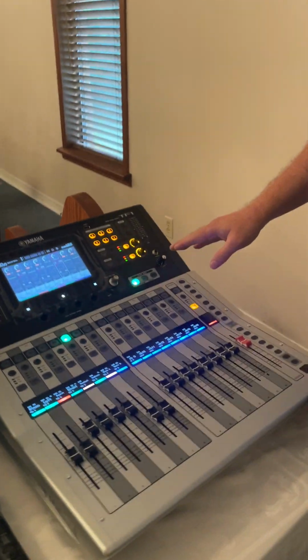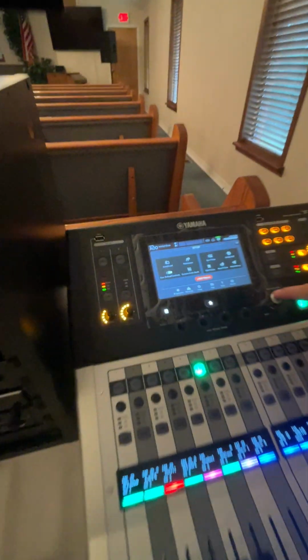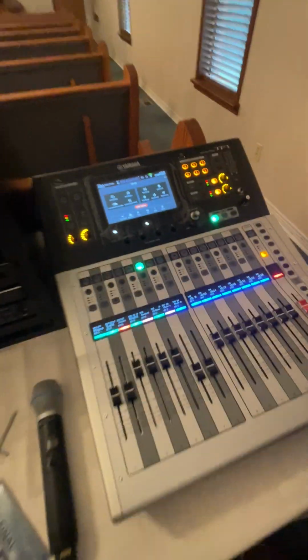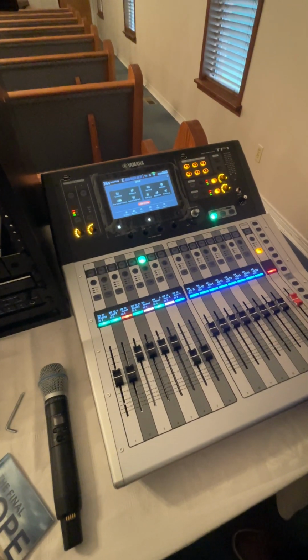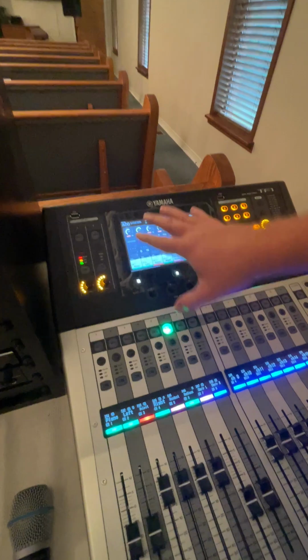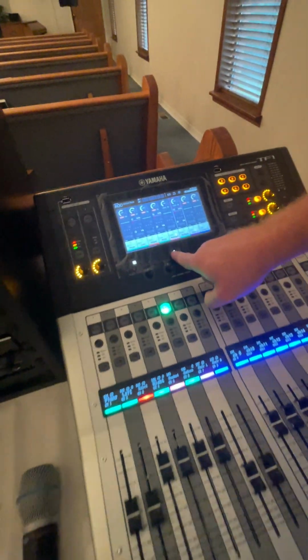No matter what is on screen here, if you go into some weird screen, you can always come back. Where's the button on this one? Hang on. Oh, right here in the middle of the board. Hit the home button, and it always takes you back to your main screen. There's a home icon right there.